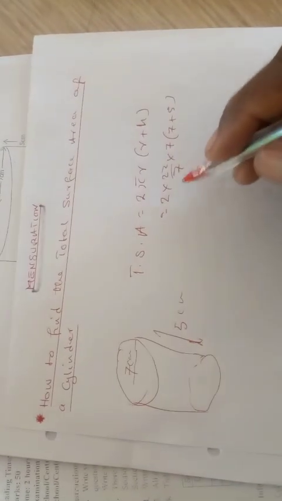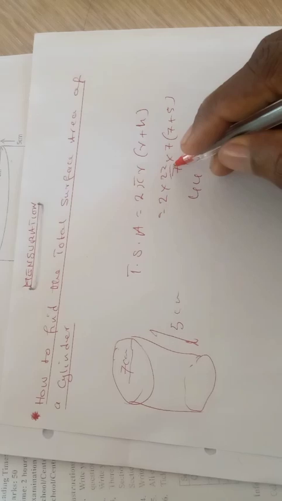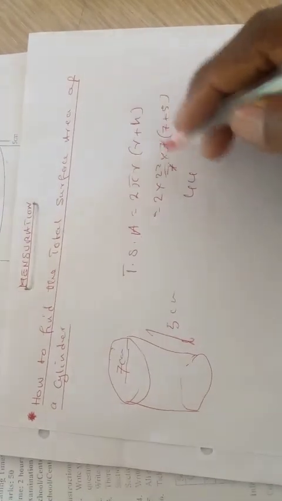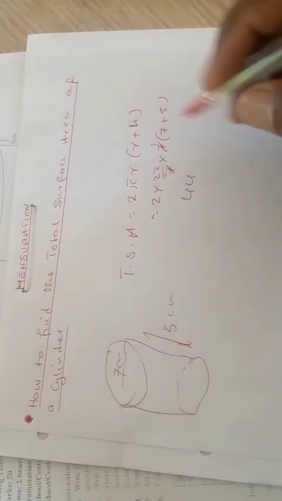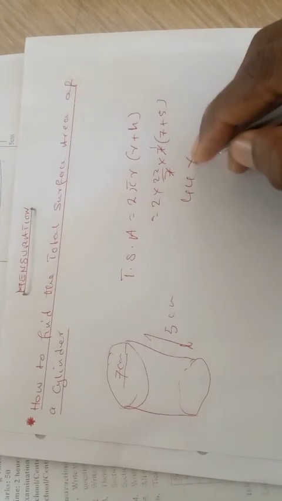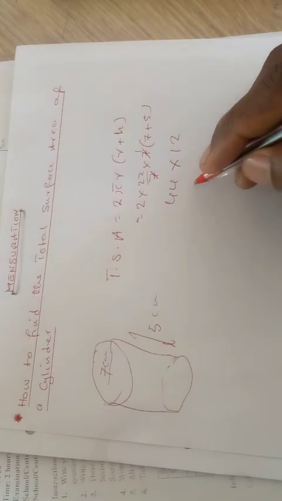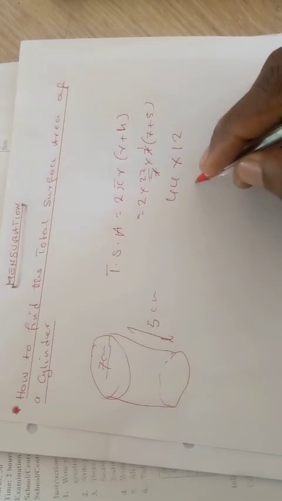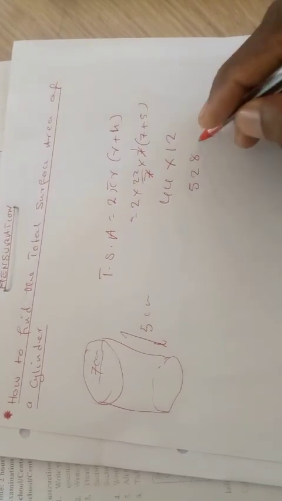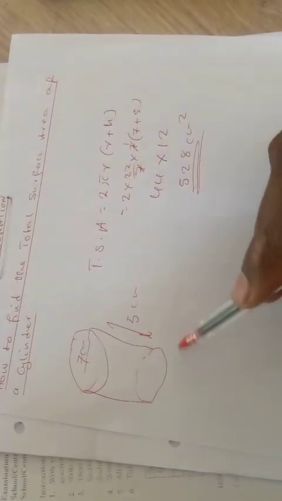Therefore, we're going to say 2 times 22, which is 44. This 7 into 7 goes how many times? 1 time. Hence, we have 7 plus 5, which is 12. So 44 times 12 gives us 528 centimeters squared.